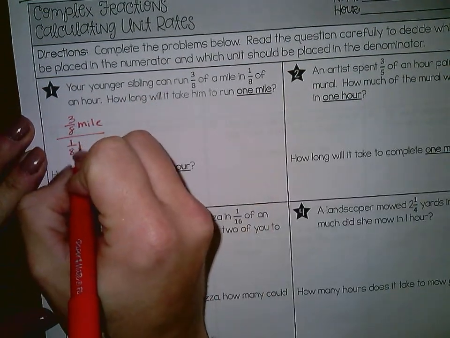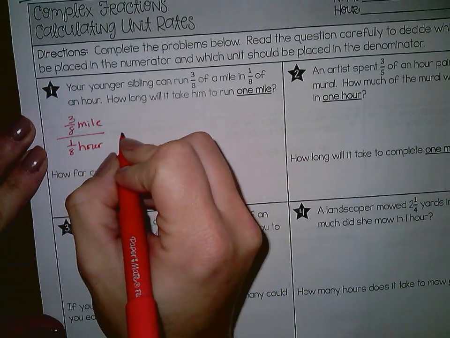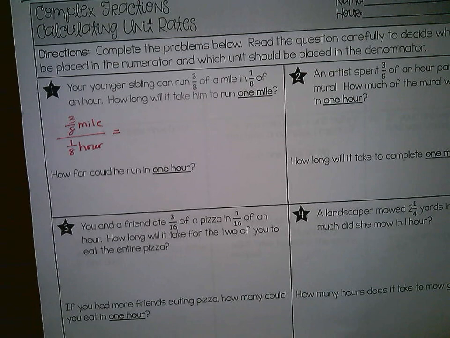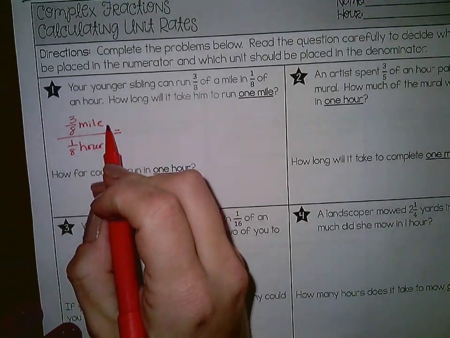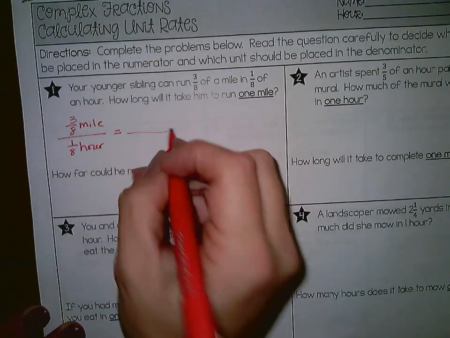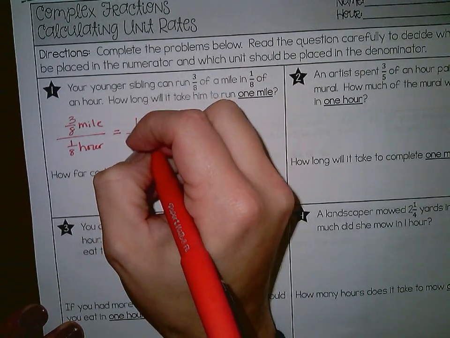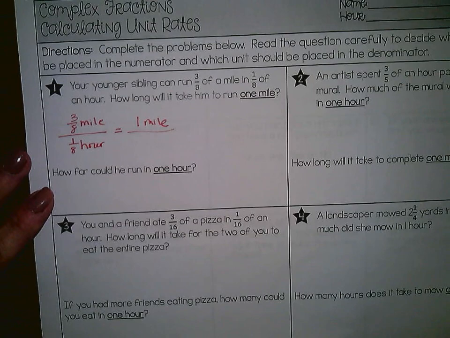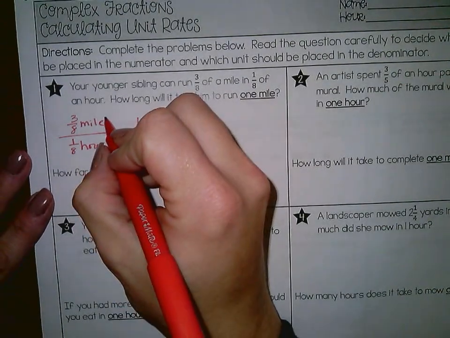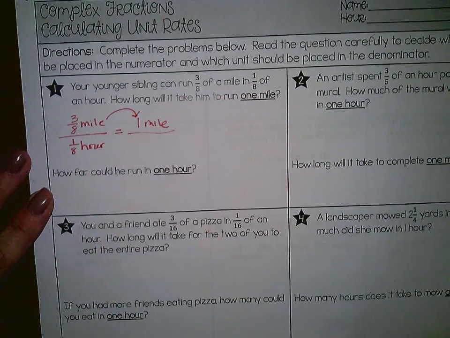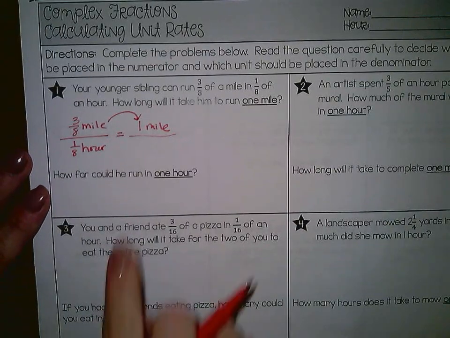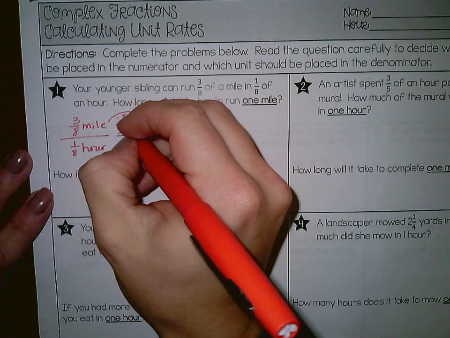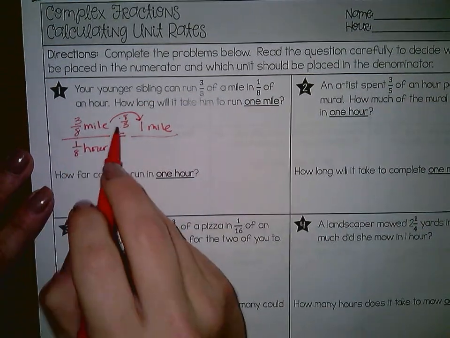Okay, so again, I'm setting up my ratios. And then, how long will it take him to run 1 mile? Which piece do I know, the miles or the hours? Well, I know that I want him to run 1 mile. So I'm going to turn this into 1 mile. And if you remember from the last assignment in this video, in order to get to 1, you are always going to multiply by its reciprocal. So what's the reciprocal of 3/8? The reciprocal of 3/8 would be 8/3, because 3/8 times 8/3 is going to give you 1.